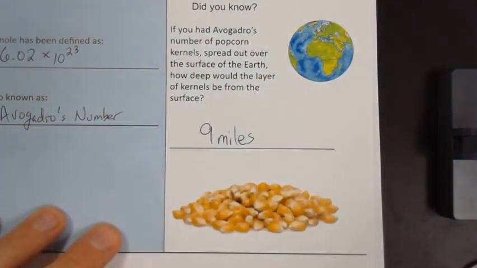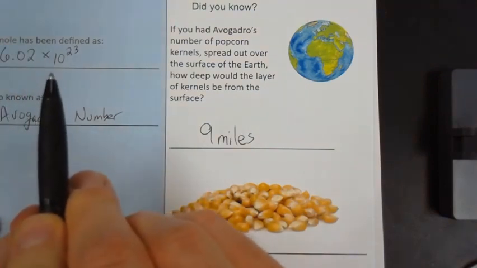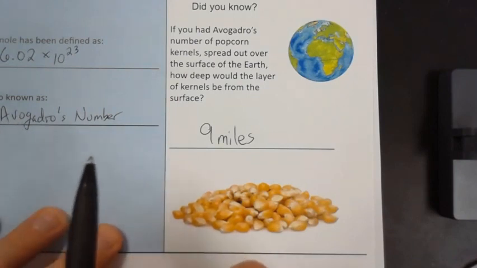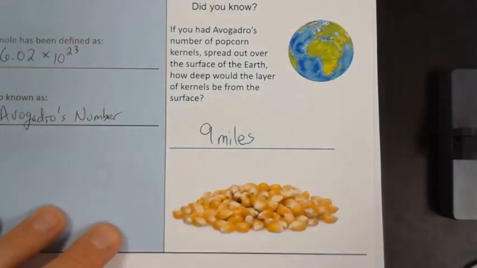9 miles deep. So tall would the Earth be covered in popcorn kernels that we would not even be able to see over the top of it. Okay, so this number is gigantic, right? And that's the number of individual atoms that we're going to need grouped together for the kinds of problems in the labs that we're going to be doing throughout the second semester.